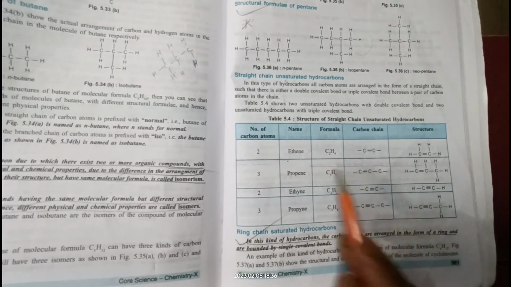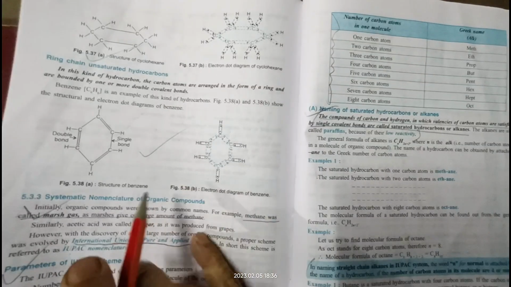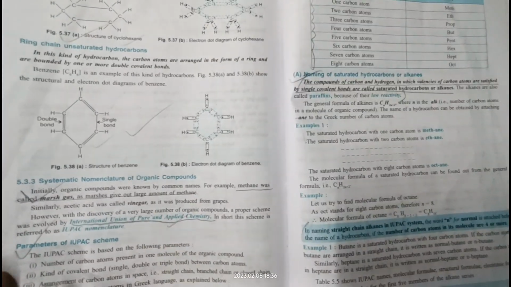Here it is given isomers of pentane. So these structures are very important along with the names. Here some examples are there. Just go through the names and the structure. Ring chain, go through this definition and remember one from saturated, one from unsaturated. Then IUPAC full form is important.